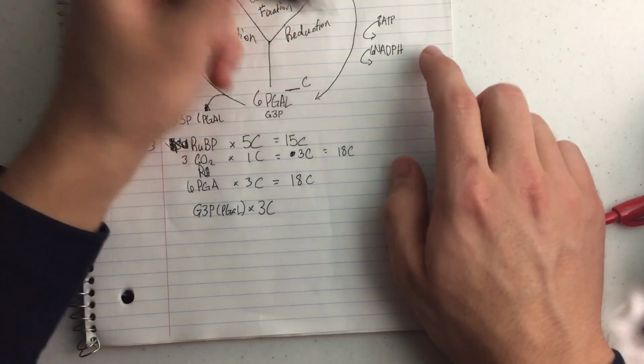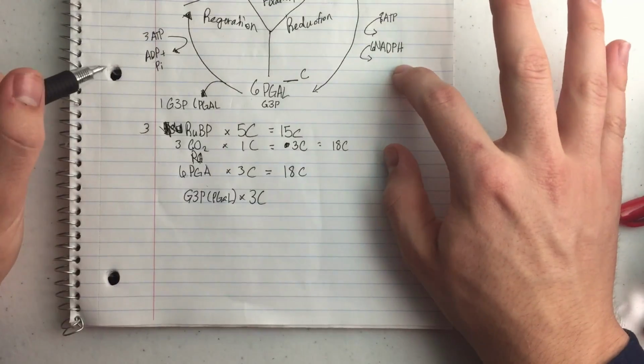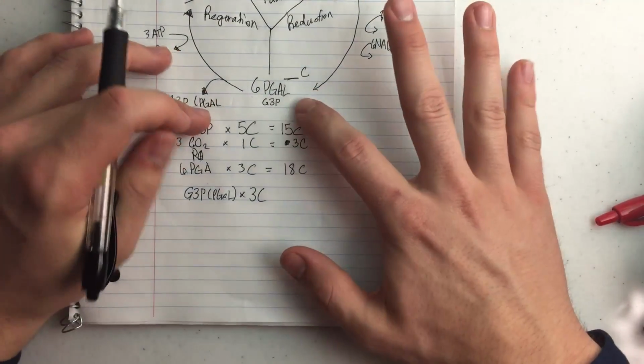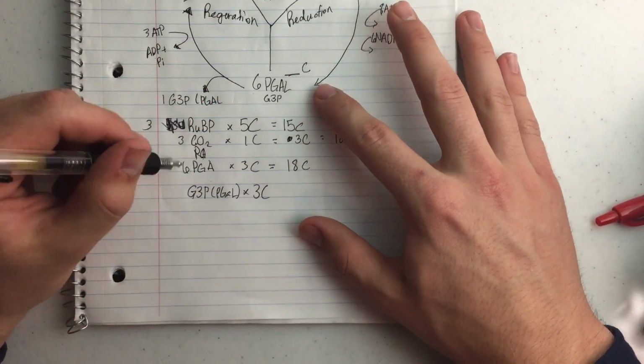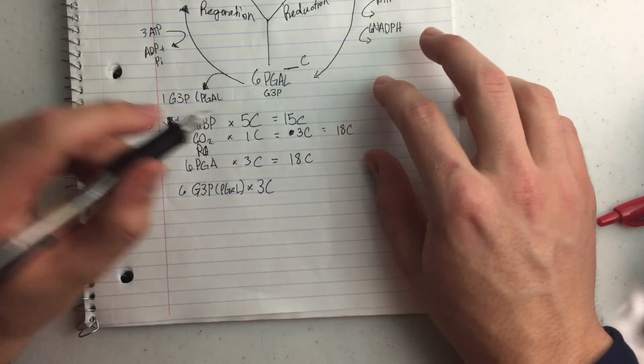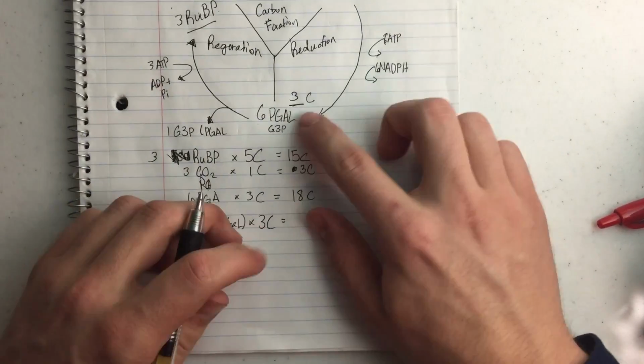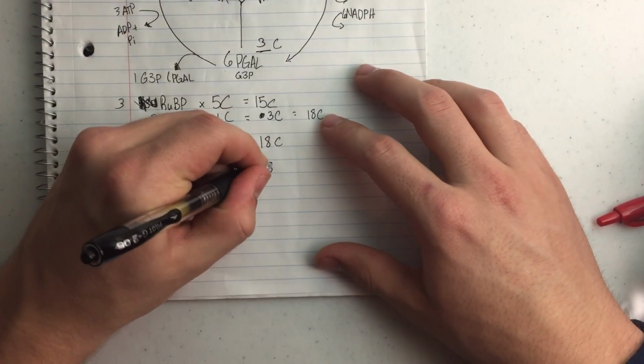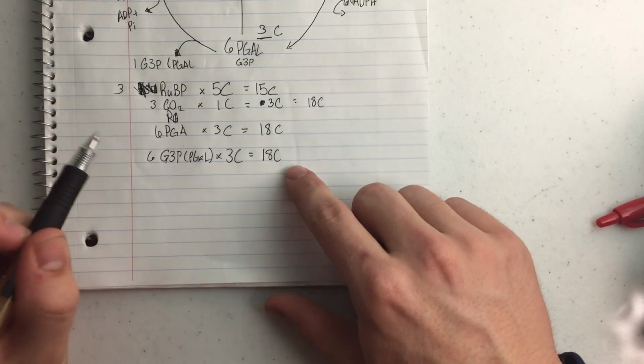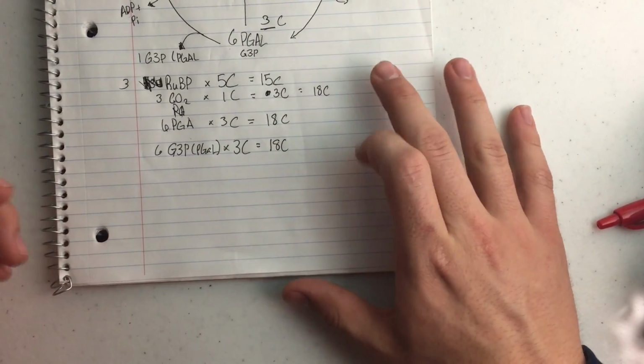So then it goes through these reactions. 6 ATP is put in, 6 NADPH is put in, and we get to PGAL, or G3P. We still have 6 of them, and we have 3 carbons per molecule, so that's going to give us a total of 18 carbons. So we still have our 18 carbons, but this is where the carbon number changes.